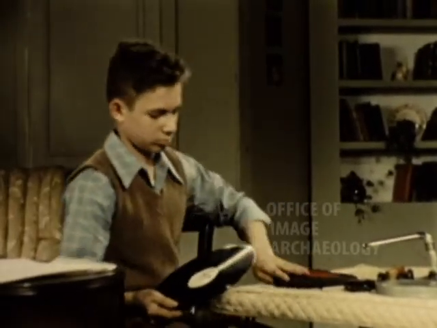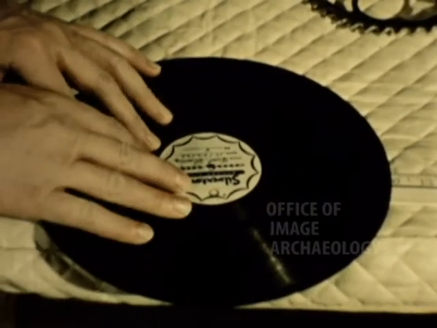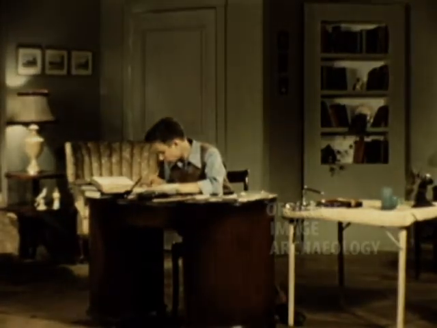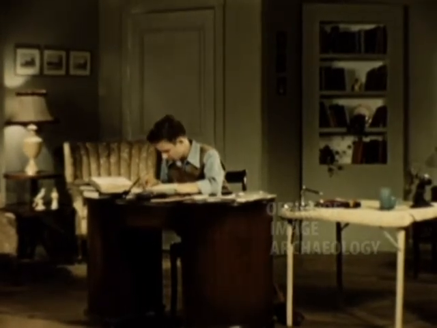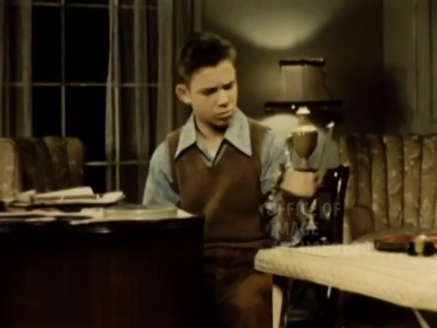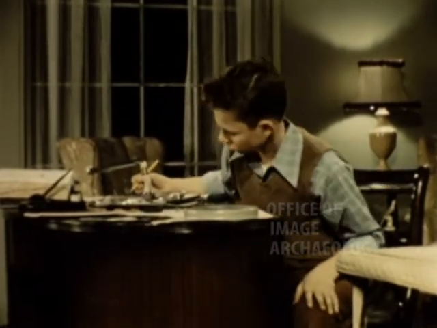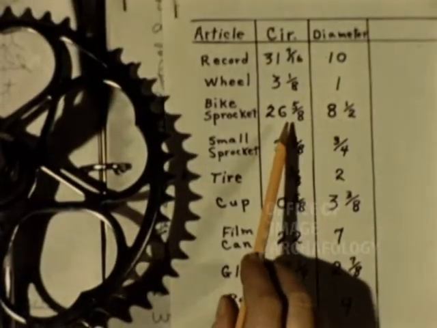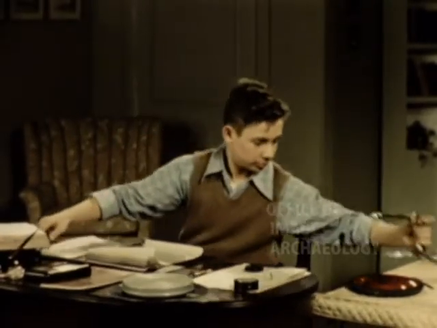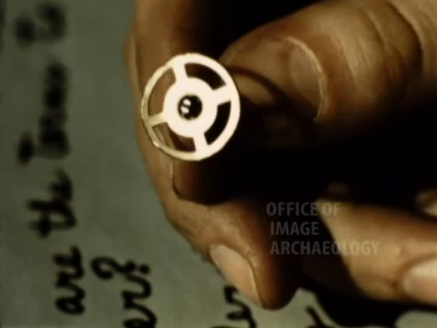It isn't hard to measure the diameter directly. If measuring will do it, well, here I go. And now you should know a lot about circles. Maybe even something about pi. You've measured a lot of circles. This sprocket wheel with a diameter 8.5 inches long has a circumference of 26 5/8 inches. But still, what about pi?